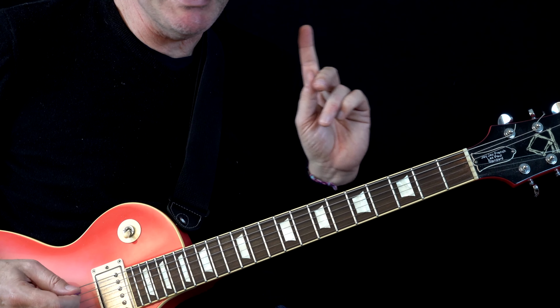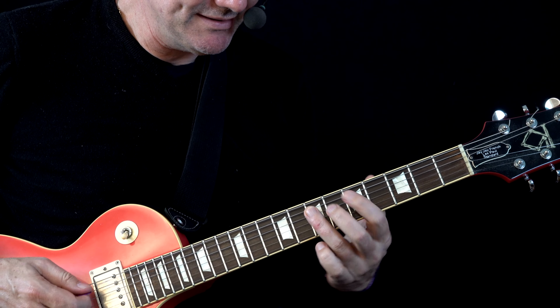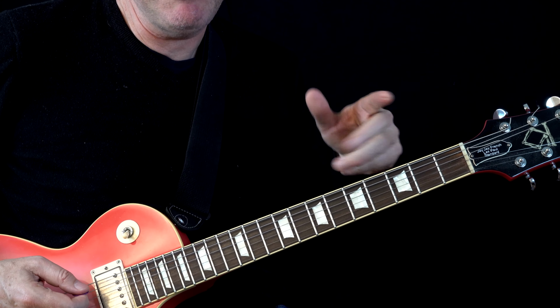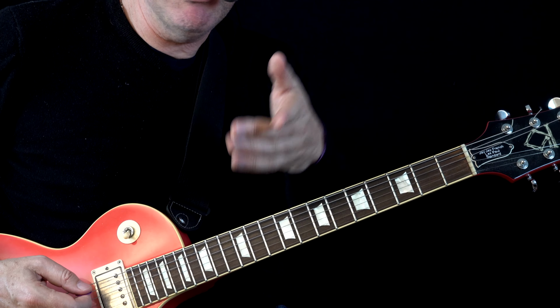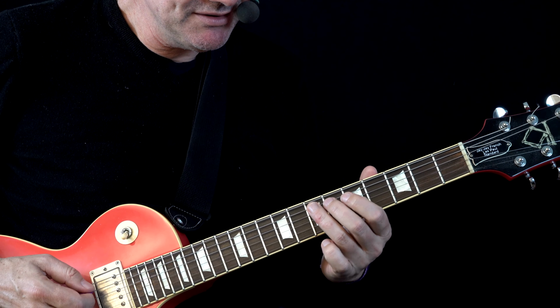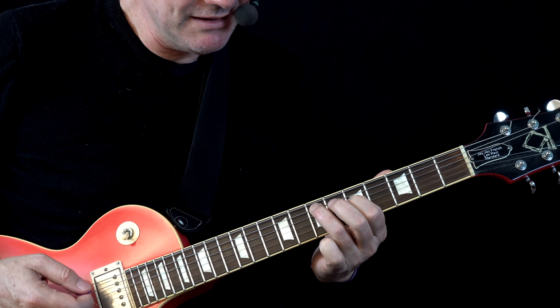So the E minor would be like this. Here, 7th fret, 5th fret. I'm gonna tab the chords out for you. You can download them in the HPCrazy Guitar Academy there, if you don't remember. 7 to 5, that will be the E minor.